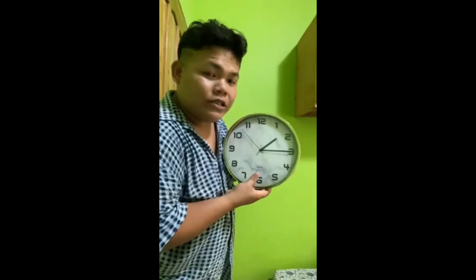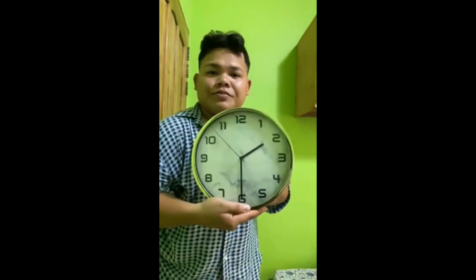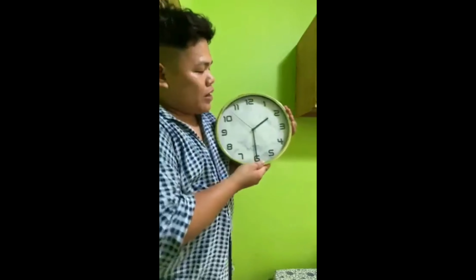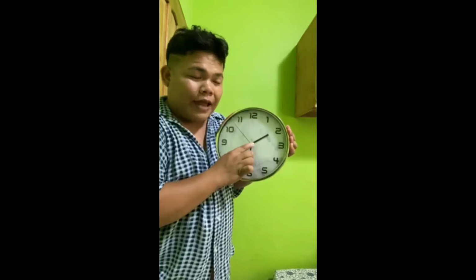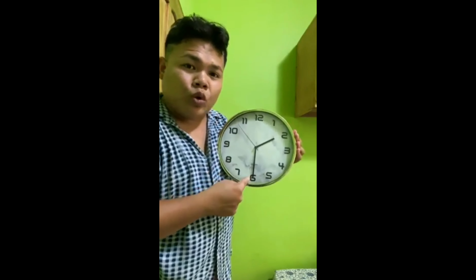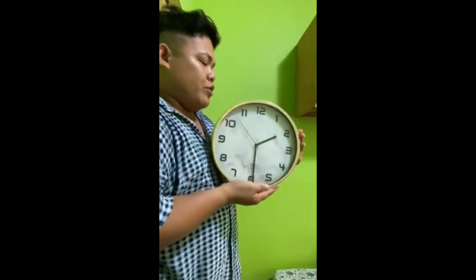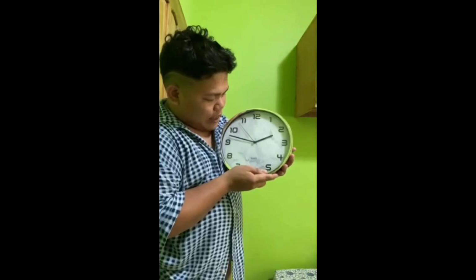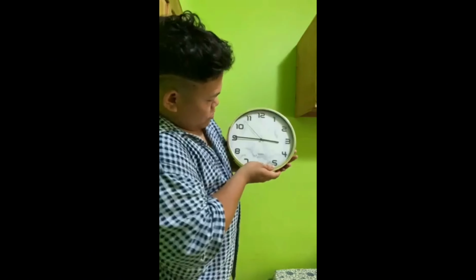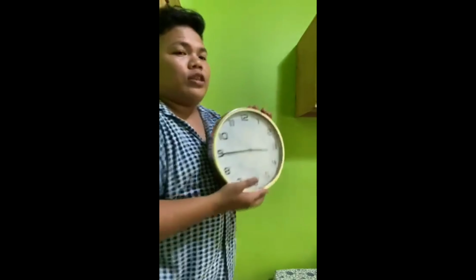If the long hand points at this number, the time is 2:30. It's 2:30 because the short hand points to 2 hours and the long hand points to 30, so it's 2 hours and 30 minutes. And if the clock points at this number, it's 3:45. Very good.